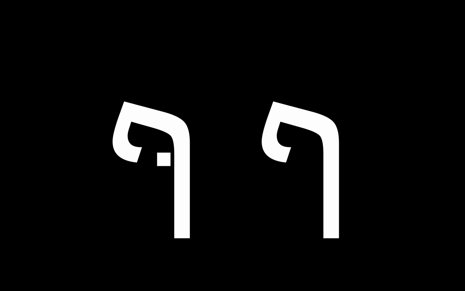We're getting into final letters now. This is mem sofit. Sofit means the final mem. It's when it's at the end of a word. So, mem sofit. Nun sofit. Tsari sofit, ts. Fe, pe sofit. Fe sofit and pe sofit. P, f, p.